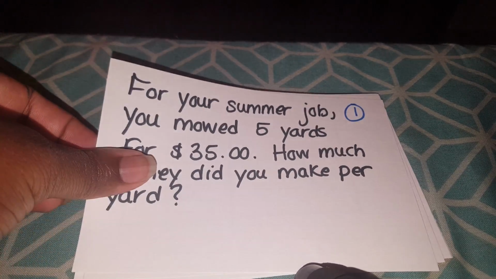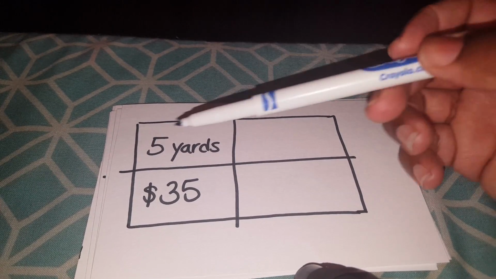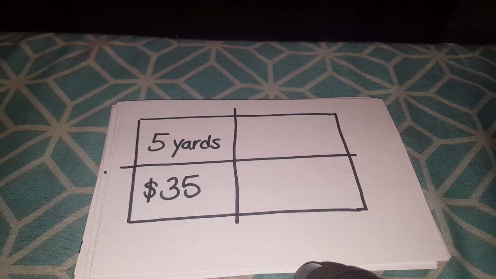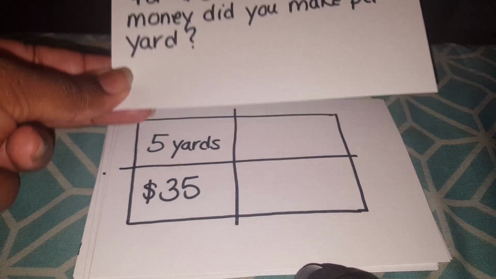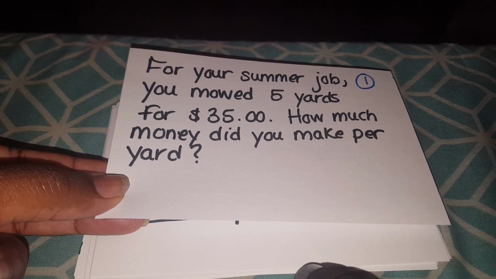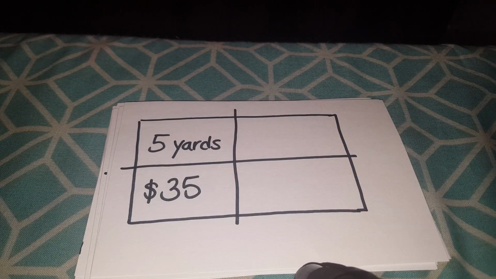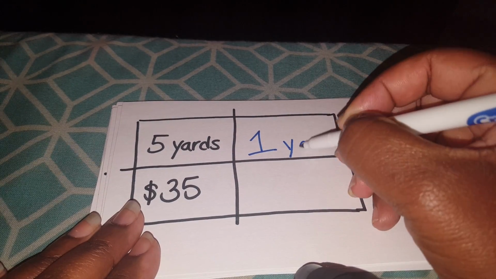Okay, so if you participated and you set the table up, you got 5 yards and $35. This dollar sign tells me that I'm dealing with money. So where are we going to put the 1 by? The question says for your summer job, you mowed 5 yards for $35. How much money did you make per yard? Hopefully we put that 1 by yards.